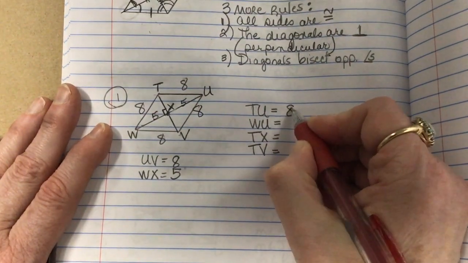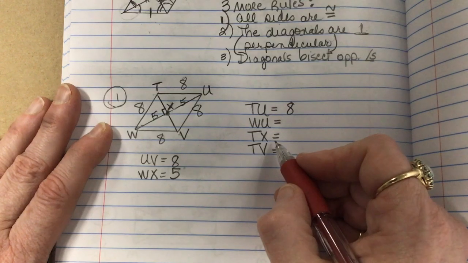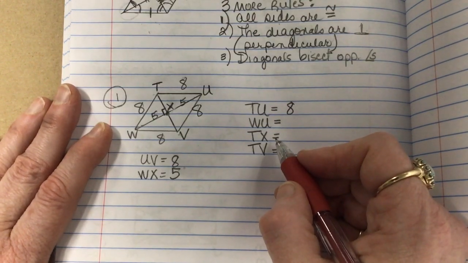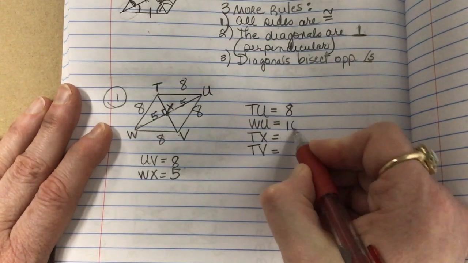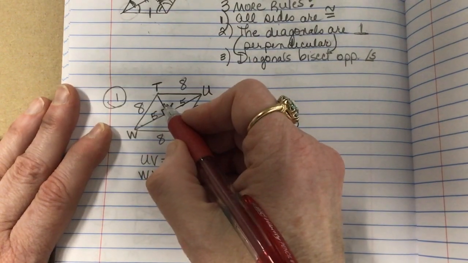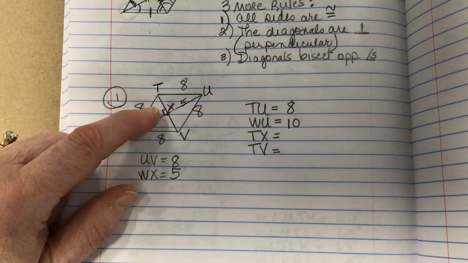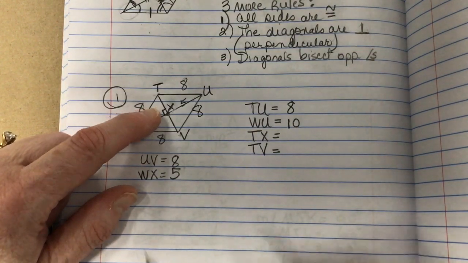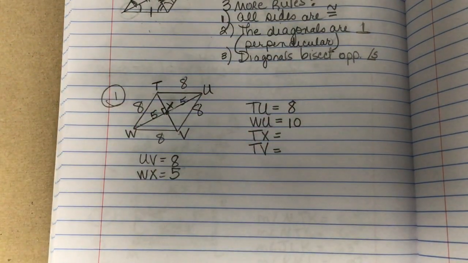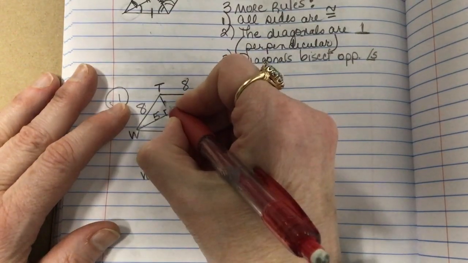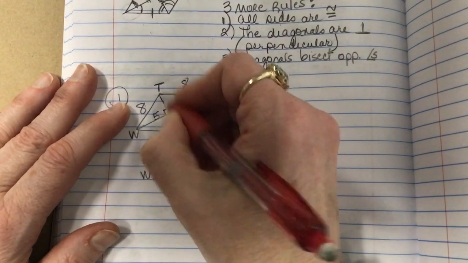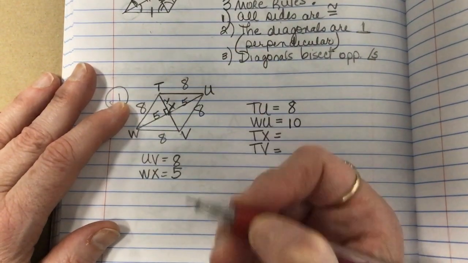Now, does it ask any of that? TU, yeah, we know that's 8. WU, do we know it? Yeah, what's that? 10. And then TX is going to be our unknown, and that's what Abby and I were talking about this morning. When I need a variable, and I've got an X in the problem, even though that's a capital X point, I'm going to use the little letter Y for my unknown in my problem.